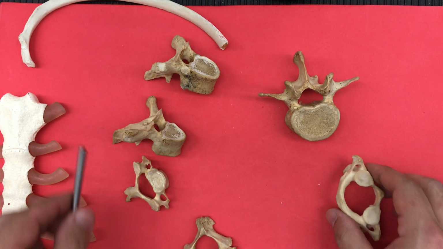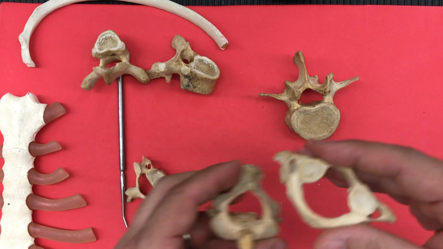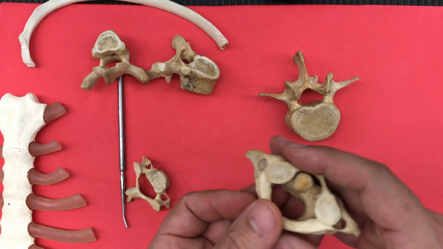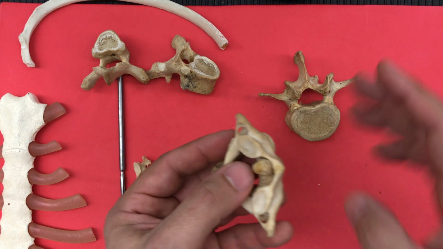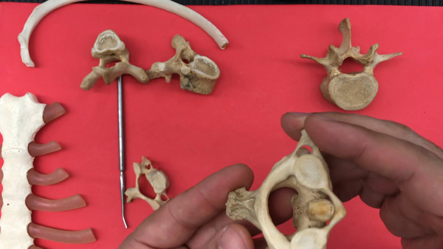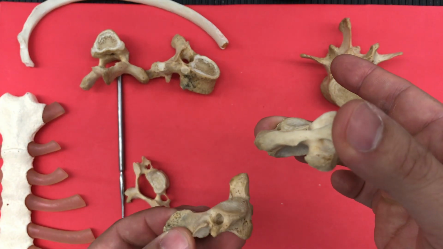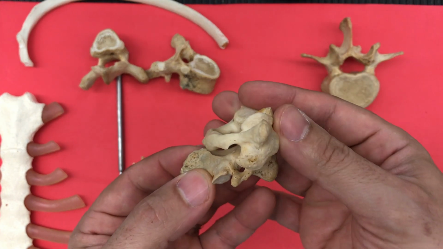However, there are two specialized cervical vertebrae, C1 and C2. C1 and C2.